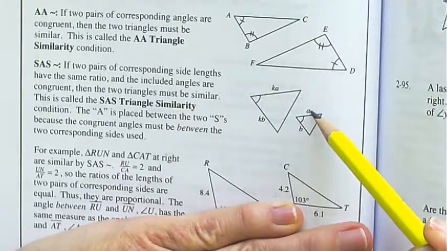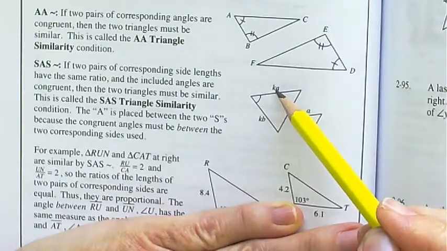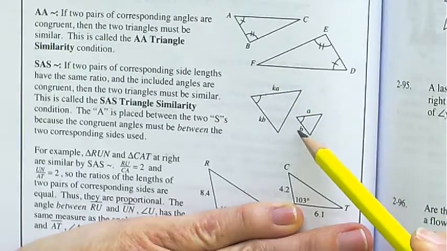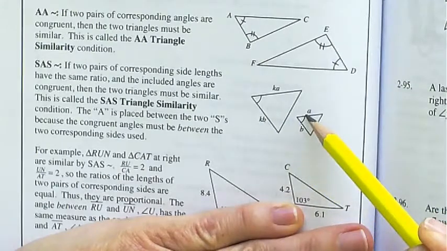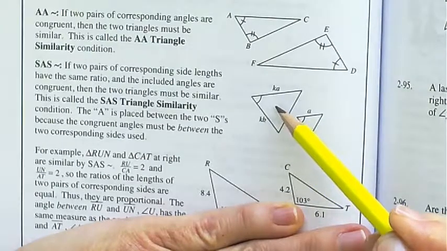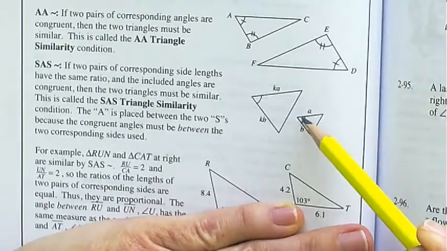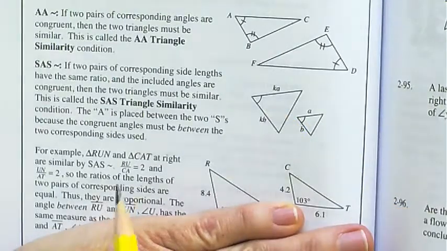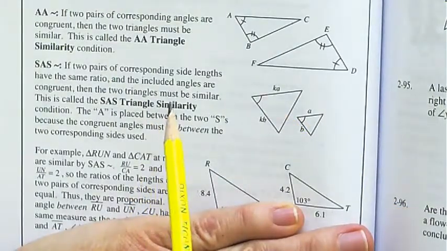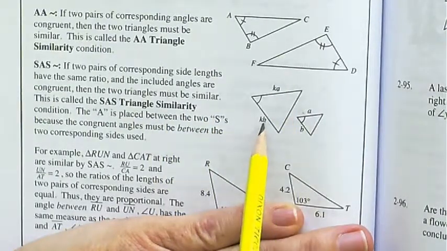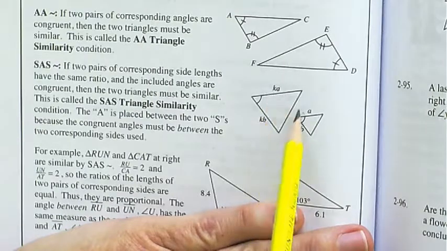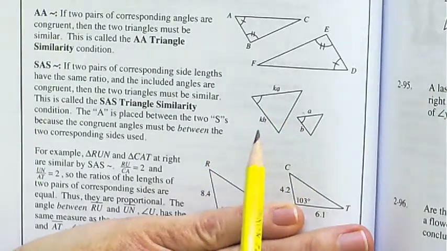If I can multiply by the same factor and multiply b by that same amount and get the new sides, then this must be a dilation of this, as long as that angle that's included between the 2 sides is the same. In other words, if these 2 sides reduce to the same ratio as these 2 sides, then your triangles are going to be similar by SAS as long as the angle in between them is equal.